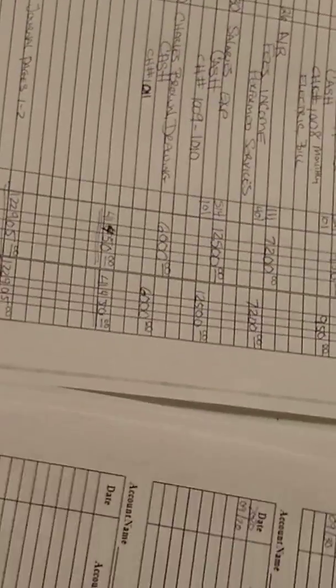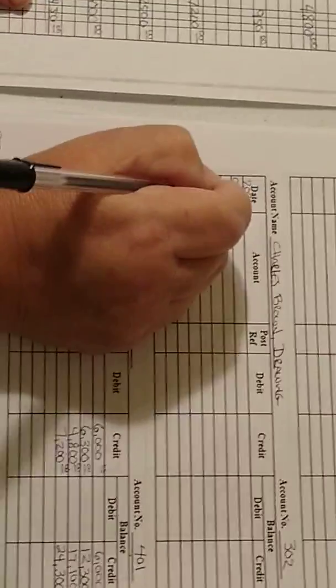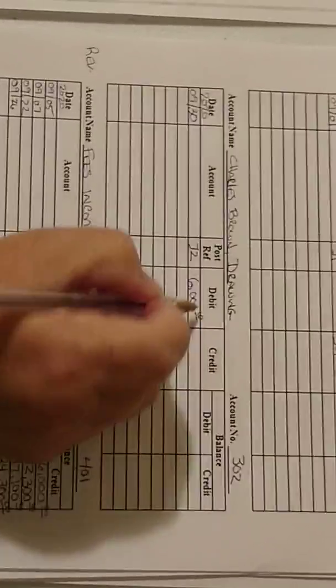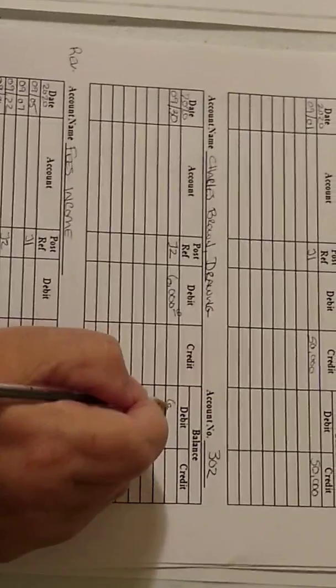The next transaction is done on the 30th. It's Charles Brown drawing. He drew from his account for personal reasons. So we're going to find drawing. There it is right here. Charles Brown drawing, account number 302. He took out $6,000, so we're going to put the date 2020, September 30th. And posting reference is J2. And we're debiting $6,000. You increase a drawing account by debiting it. Bringing that over, $6,000.